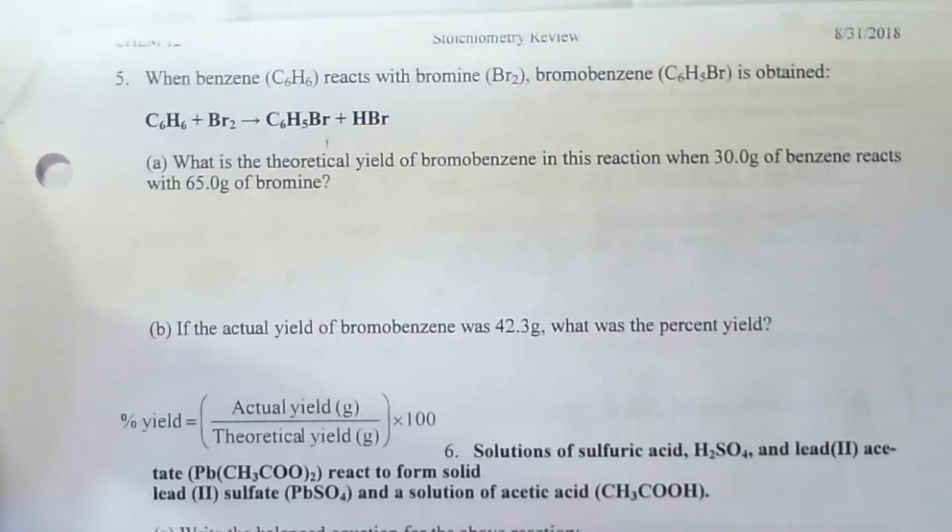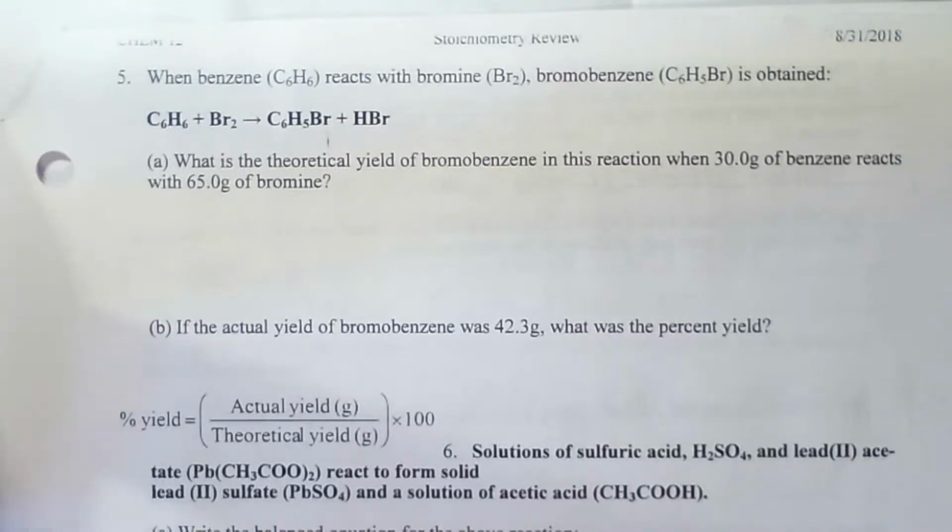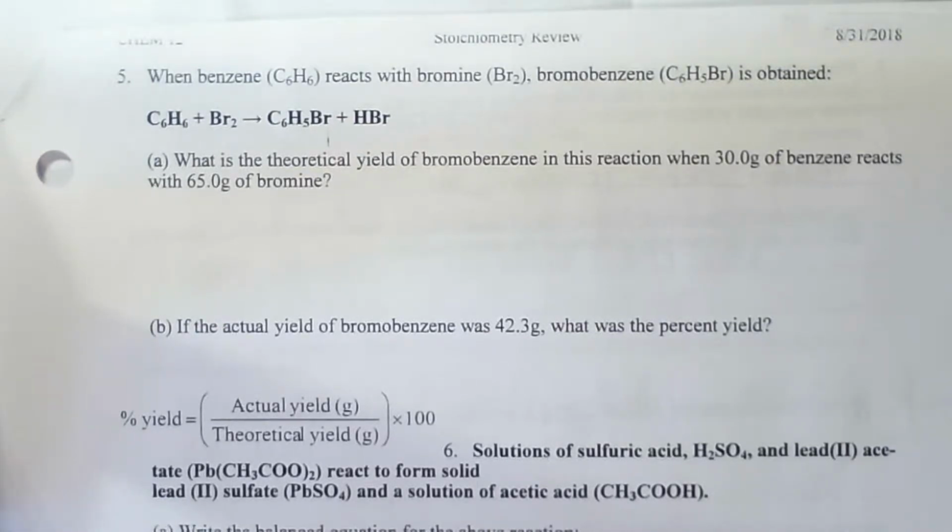So question 5 is very similar to one of the ones we had on our pre-lab, so we can take a few minutes and make sure we really know how to do this. It'd be a great question to try ahead of time and then see how you do as we go over it. So when benzene reacts with bromine, bromobenzene is obtained, and there's the chemical reaction of that happening.